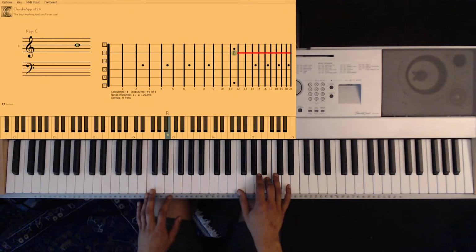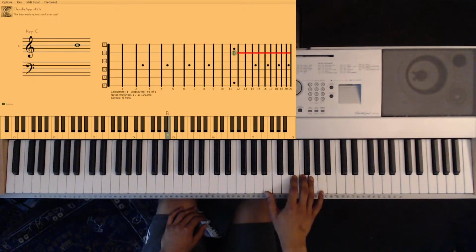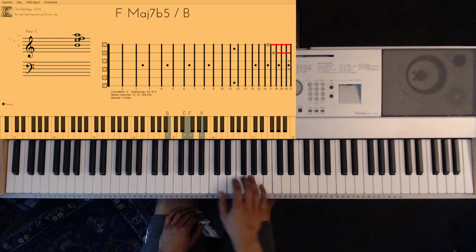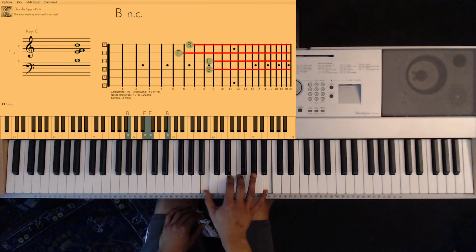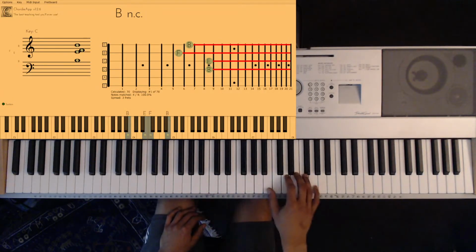Is that Night in Tunisia? Maybe not the key, but something about it. What jazz standard am I thinking?